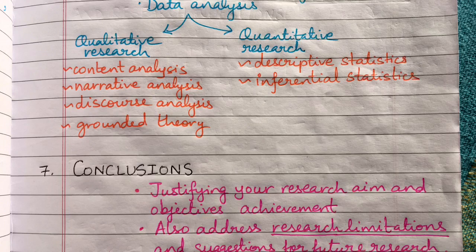And then is the last step, the conclusion. The seventh step is reaching conclusions. Conclusions relate to the level of achievement of research aims and objectives. In this final part of your research work, you will have to justify why you think the research aims and objectives have been achieved. What are the results of your research work? What are the answers to your research questions?